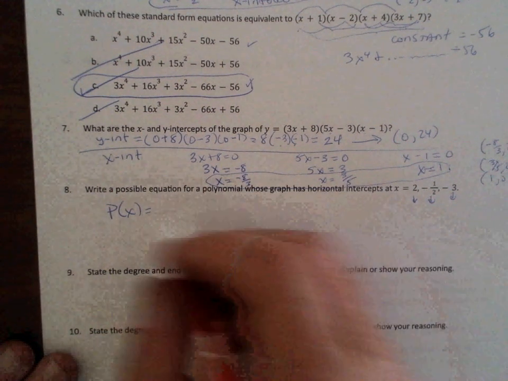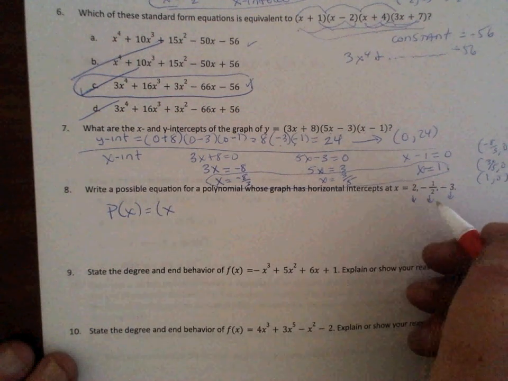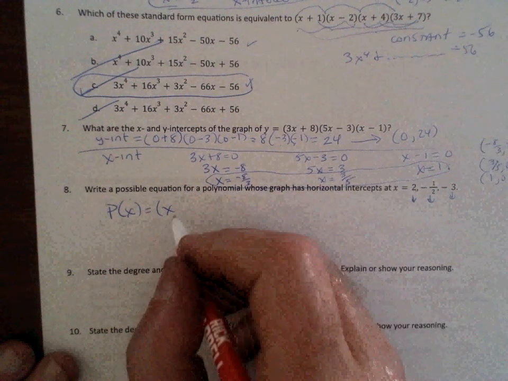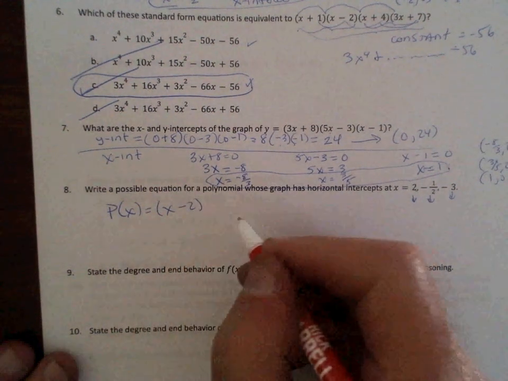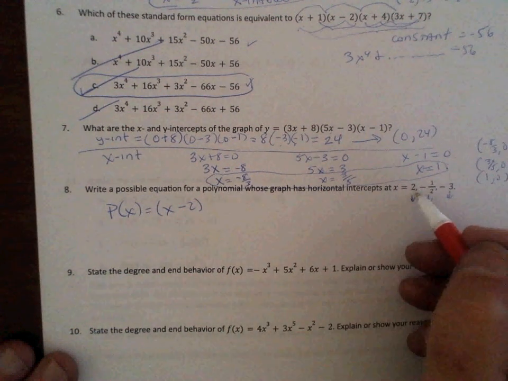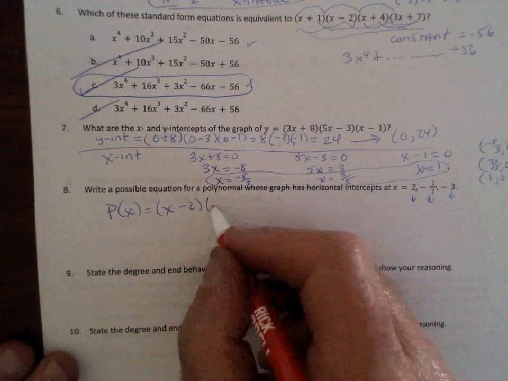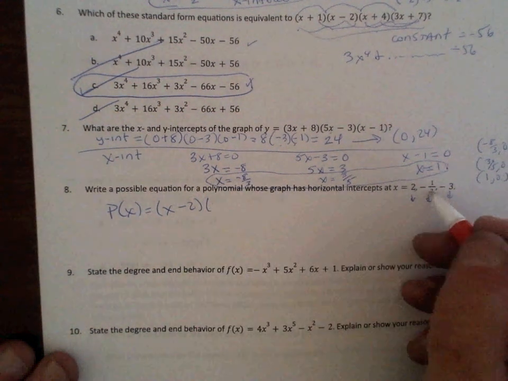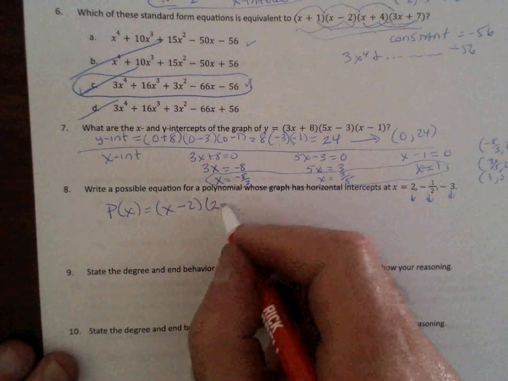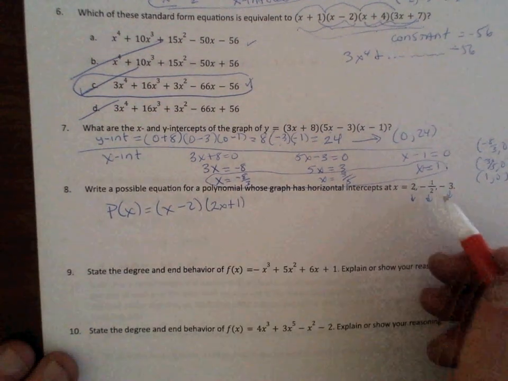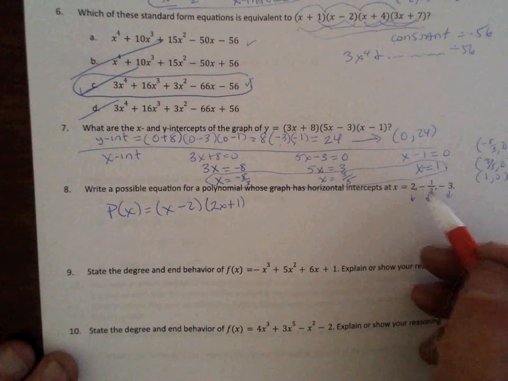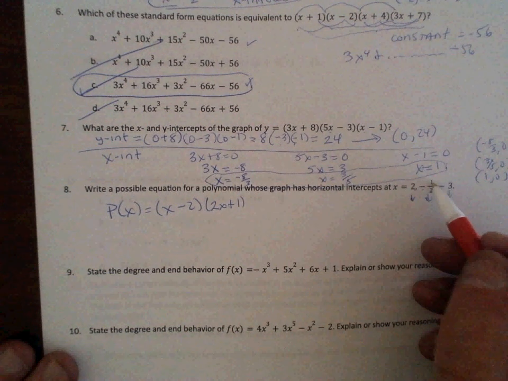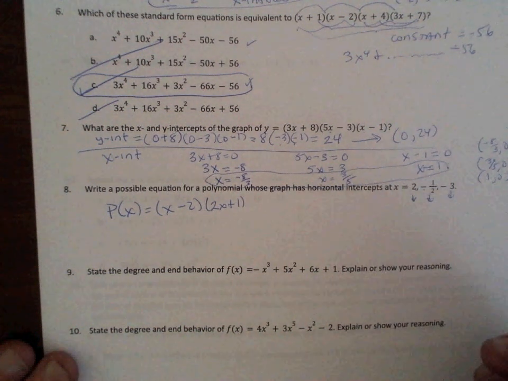You start with x, and if it's positive, that means it has to be x minus... So what am I going to put for the 2? -2. X minus 2 equals 0. If that's a factor, then plug in 2, you get 0. What's next? 2x plus 1. If you plug in 2x plus 1, that's going to give you -1/2. Change the sign, and then this number times x, and whatever the sign you change to plus, or this one.